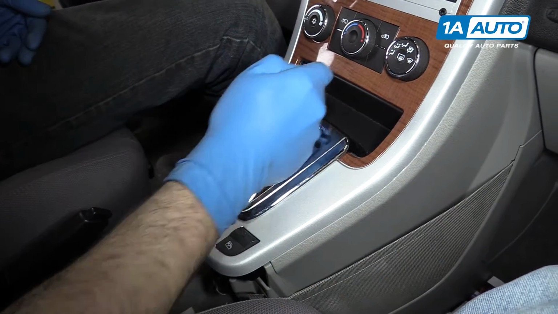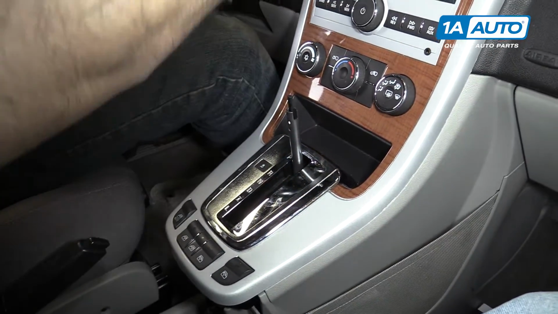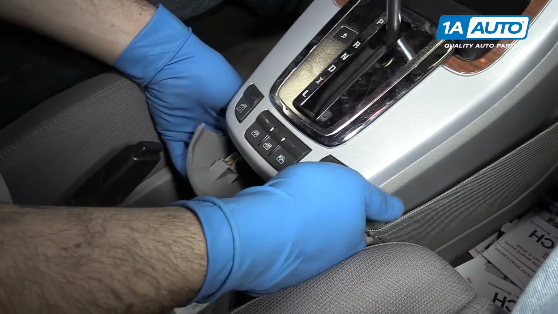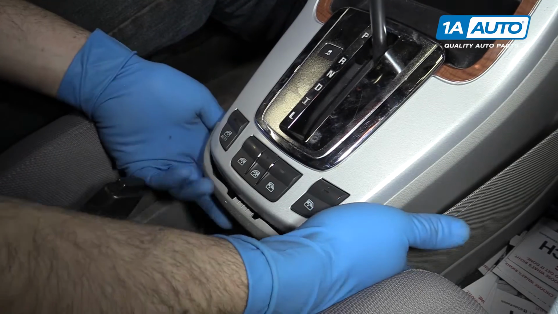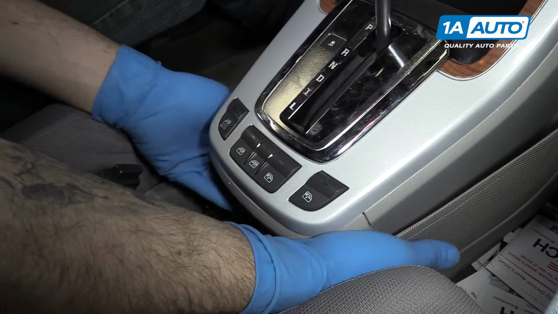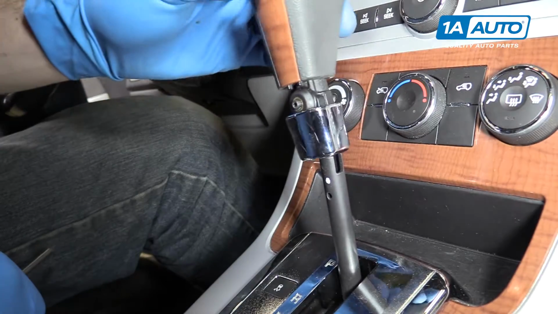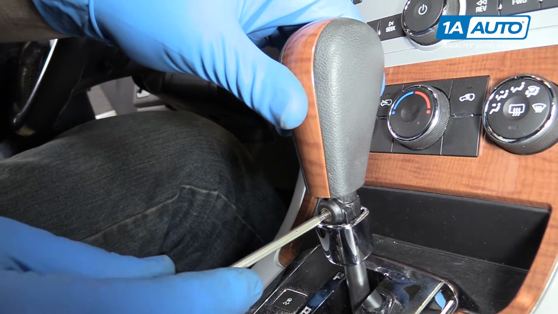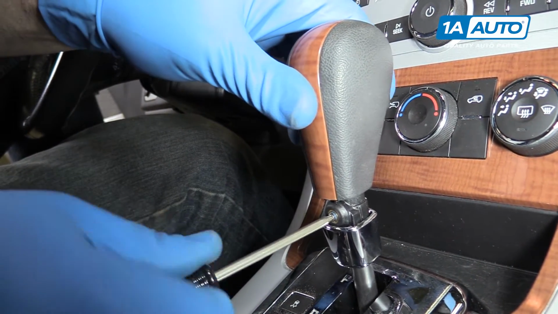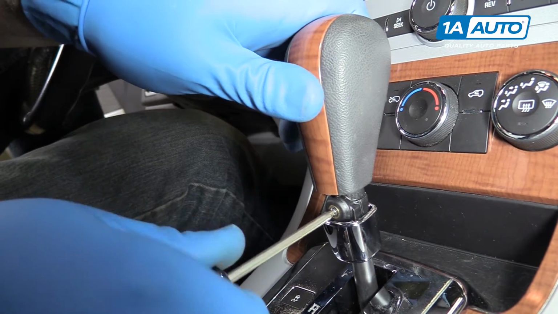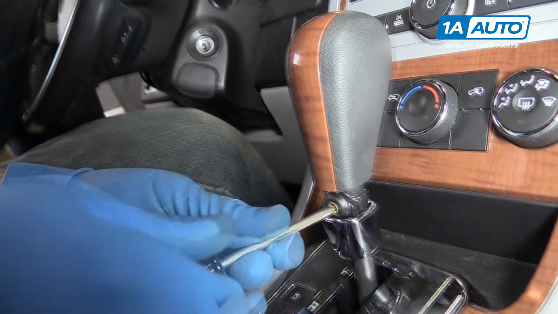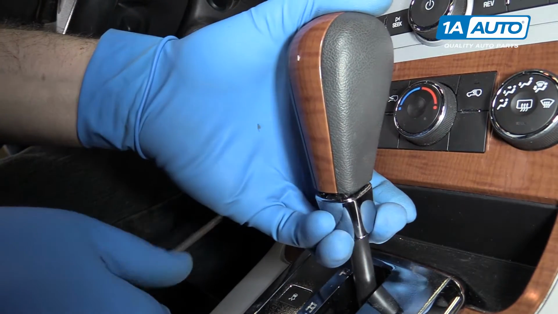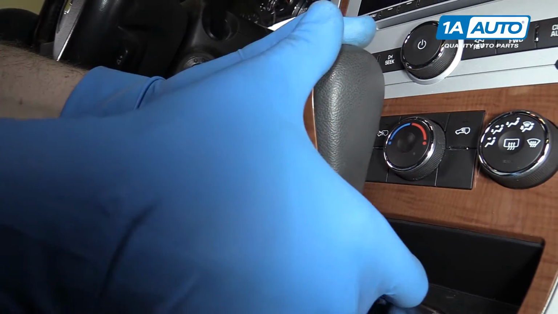Put the vehicle back in park and turn your key off. Reinstall the lower cover. Just gotta line up the tabs. Snap it all back into place. Reinstall the shifter. May have to wiggle this a little bit to get the set screw to line up. Pop the bottom bezel back into place.